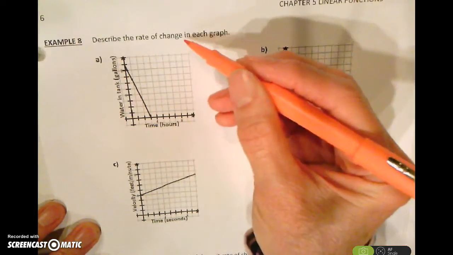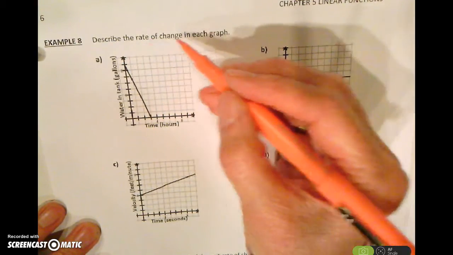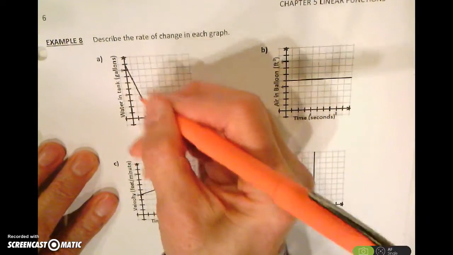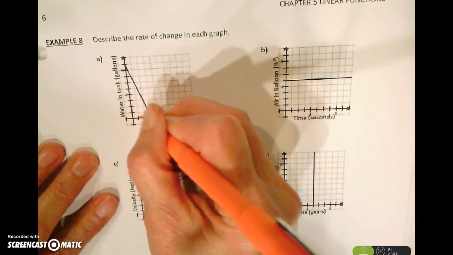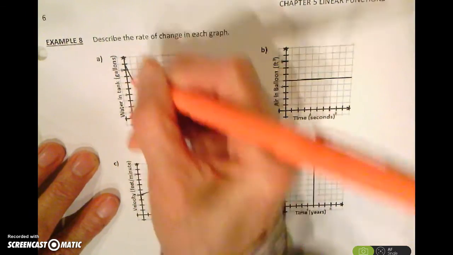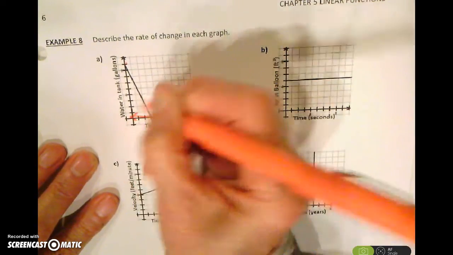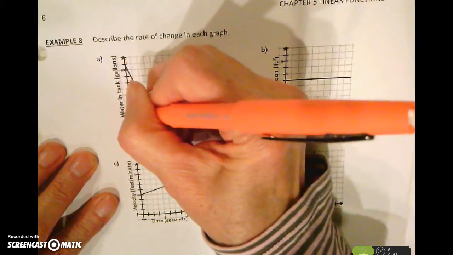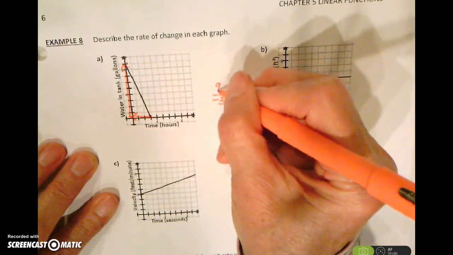Describe the rate of change in each graph. So remember that a slope is the rate of change. I want to figure the slope on this line right here. To move from one point to the other, notice the direction I'm moving. If I move from this point to that point, my run is going to be -3. So my denominator is -3, and my rise is going to be up 9, so that's a +9.